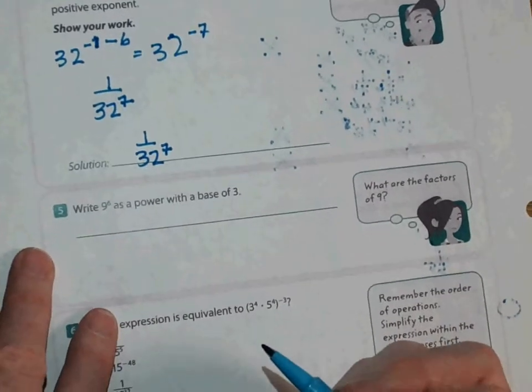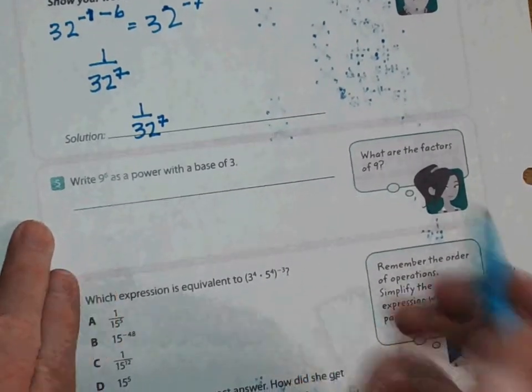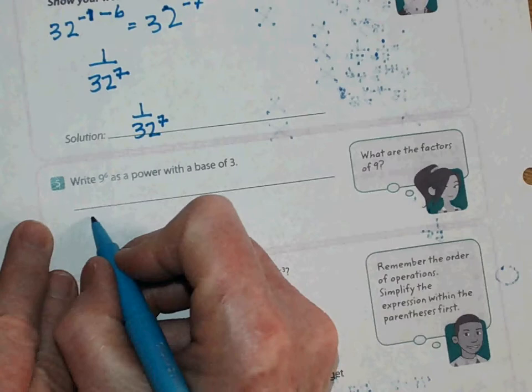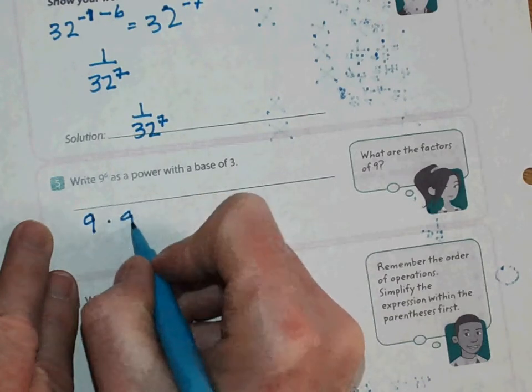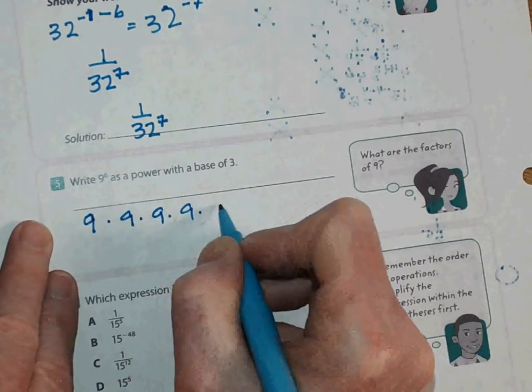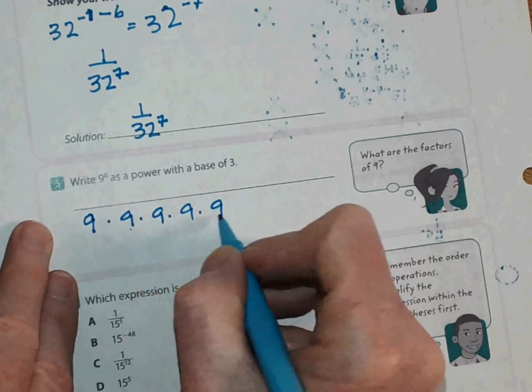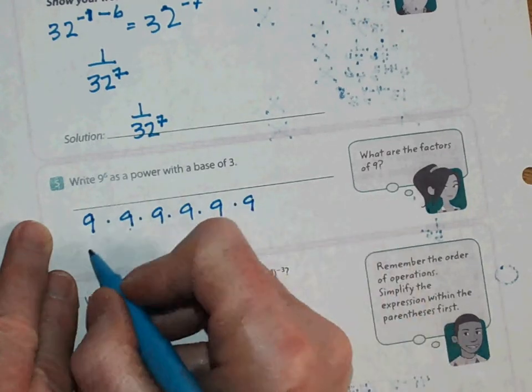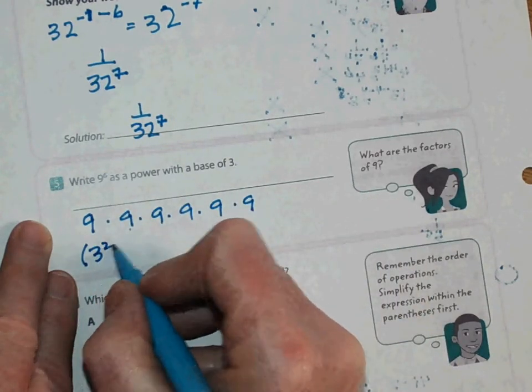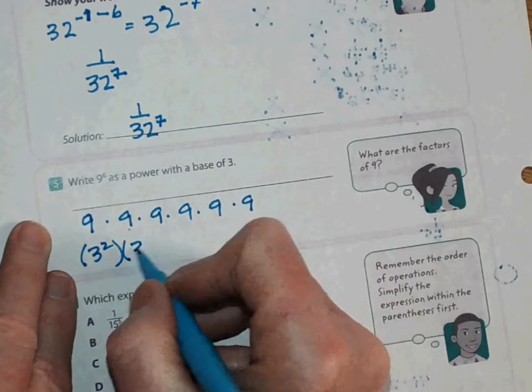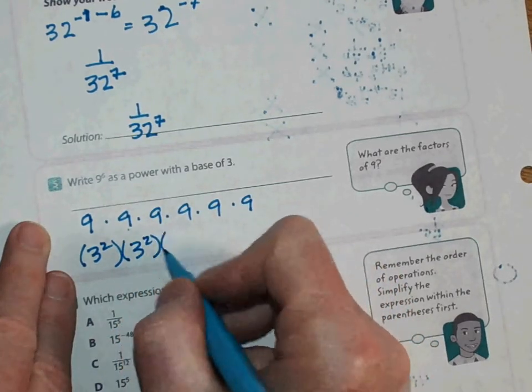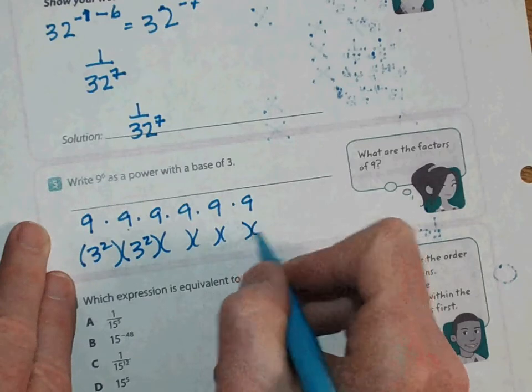Write 9 to the 6th as a power with a base of 3. Well, I know that 9 is the same as 3 squared, don't I? And then I just do that 6 times.